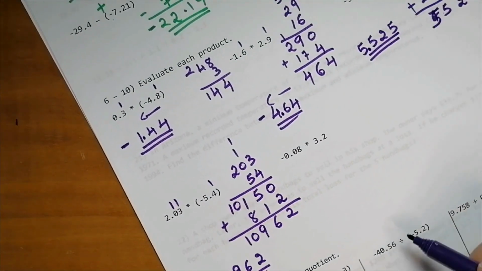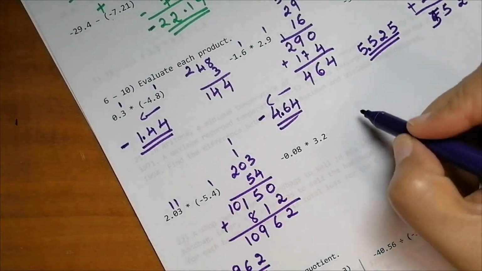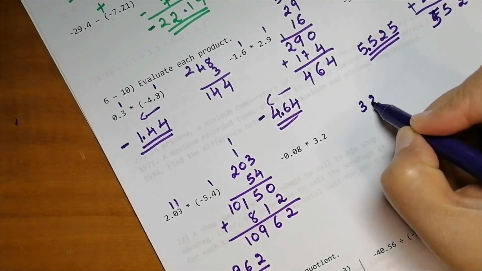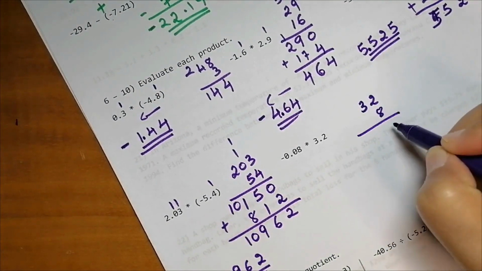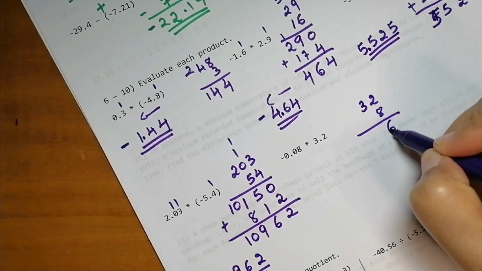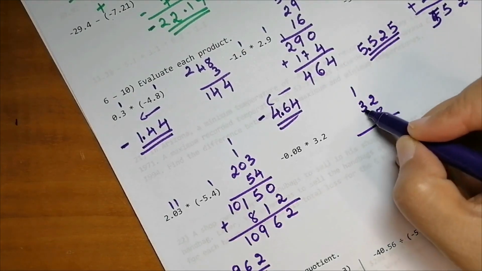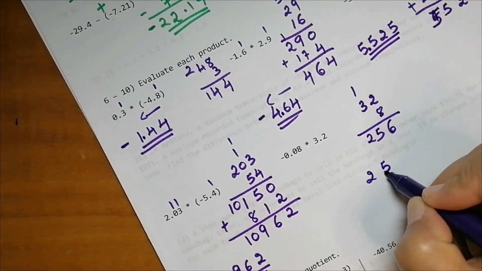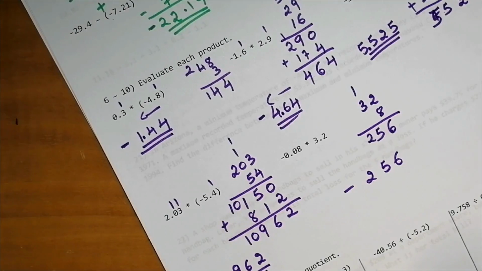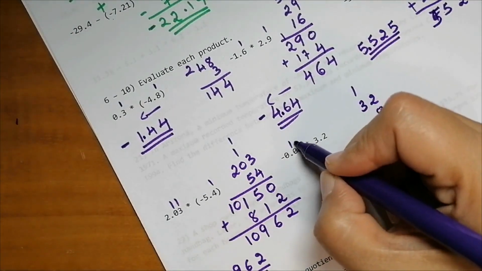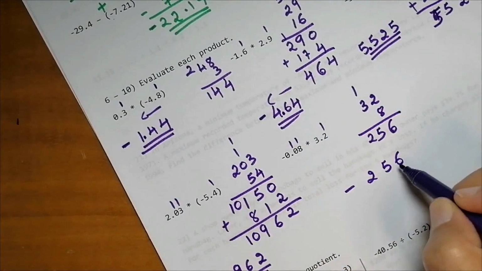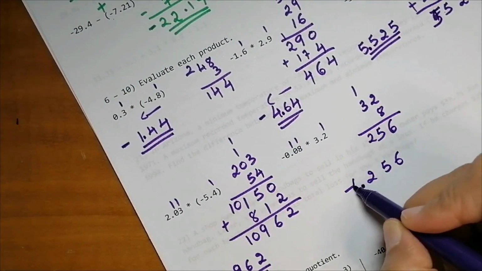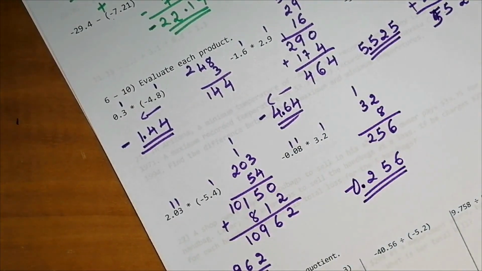Okay, and finally we have the last sum here. We'll do 32 times 8. 8 times 2 is 16, 1 carried here. This is 24. This is 256, right? So the answer is 256 with a minus sign, and now the time for the decimal. 3, so 1, 2, 3. So the decimal will be here. So we put 0 here. So this is how you do your multiplication.